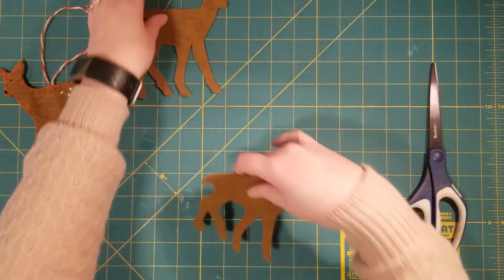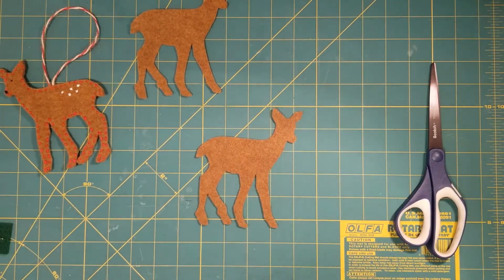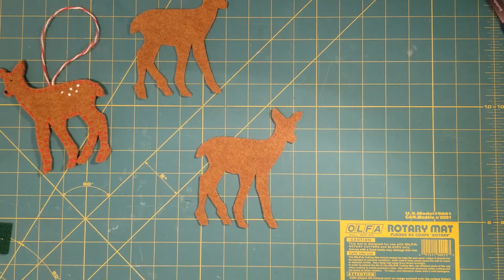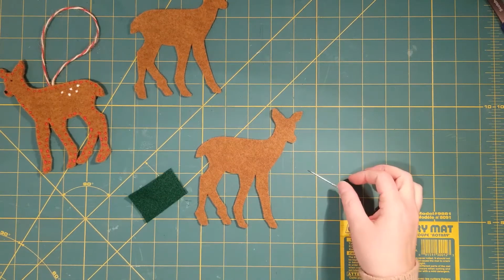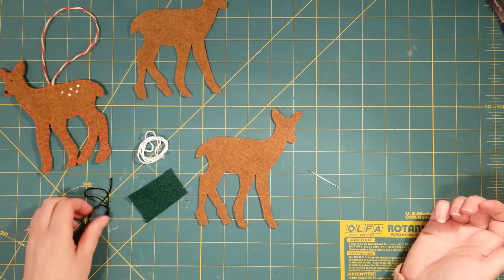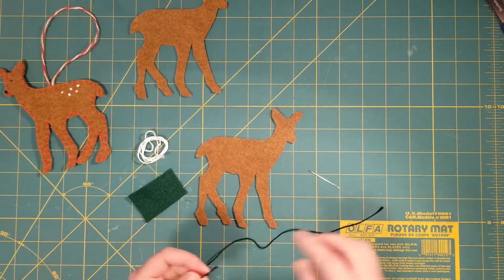We're just going to stick with one deer to start out with. I'm going to face my deer the opposite direction this time, so they're matching, but maybe they're looking at each other on the tree. You're going to need your needle, and you're going to either start with your spots or your eyes and nose. Either way works. I'm going to start with the eyes and nose to give it a little personality to start out with.